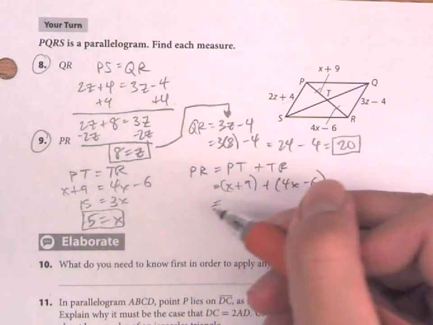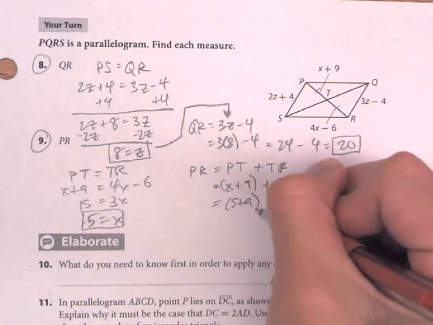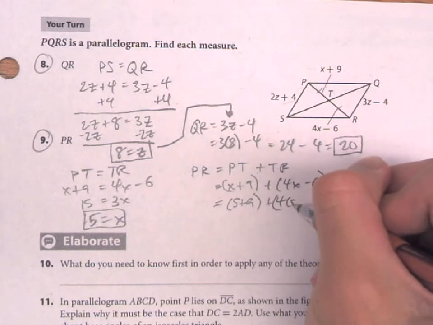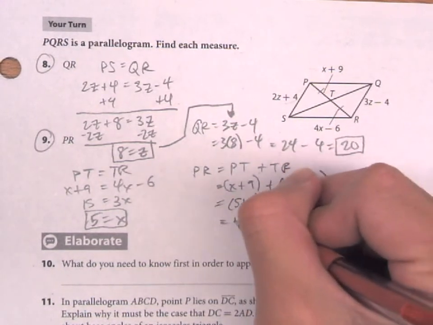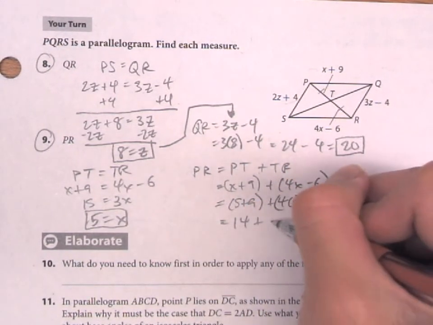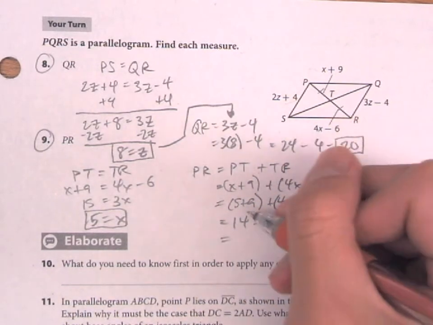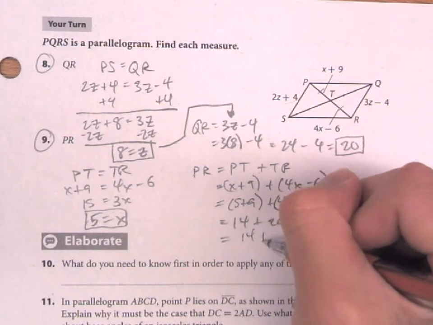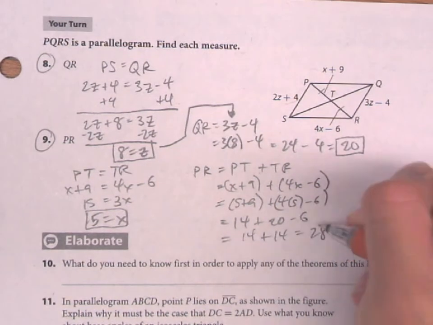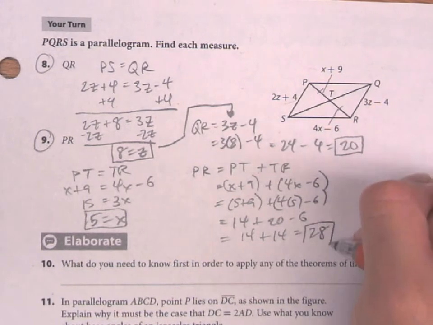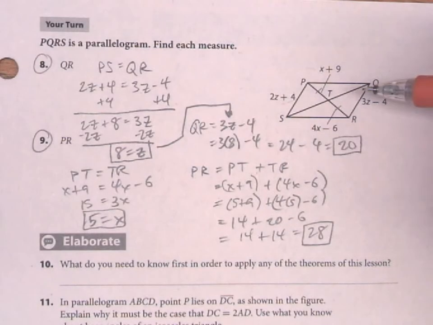So you just plug in x from here. So this is 5 plus 9 plus 4 times 5 minus 6. So this is 14 plus 20 minus 6. So this is 14 plus 14, which is 28. And that's pretty much it. That's how you solve for PR.